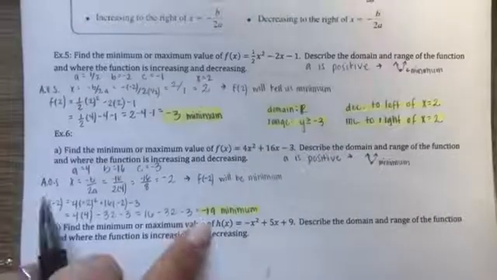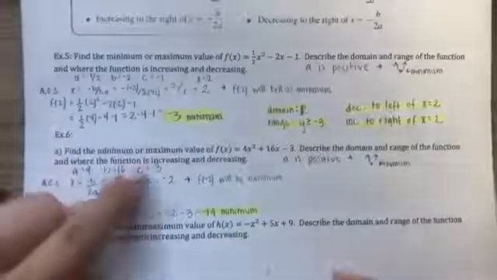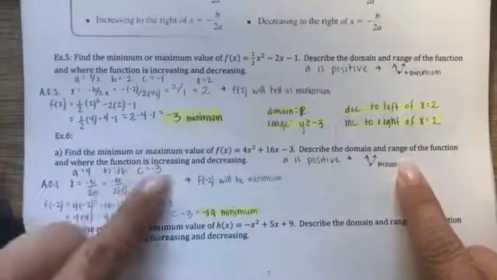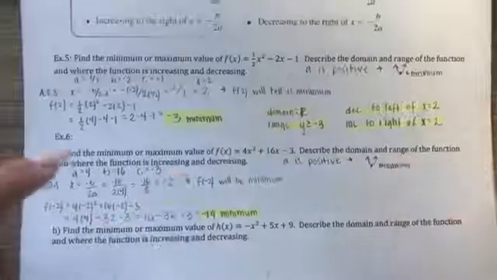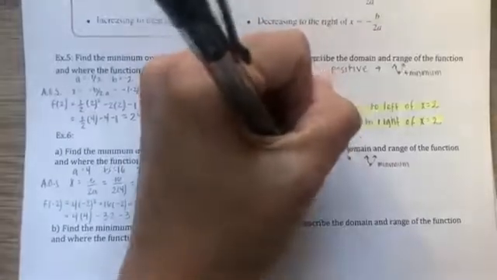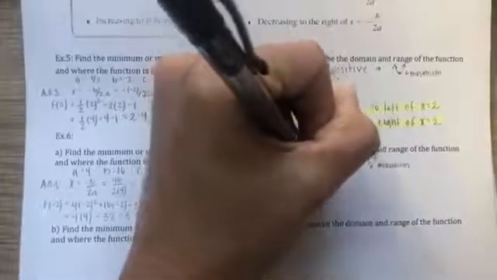So -19 is our minimum, and once we find the minimum or maximum, we need to figure out domain and range and where the function is increasing and decreasing. So if we want to figure out domain, we need to think about what are all the possible x values or input values that I can use and get a real number out. For any quadratic function, it is all real numbers.